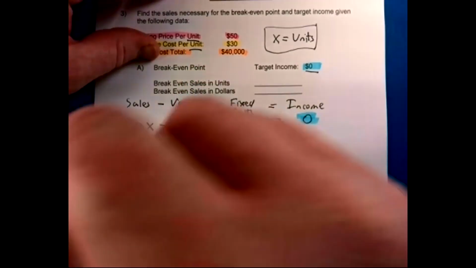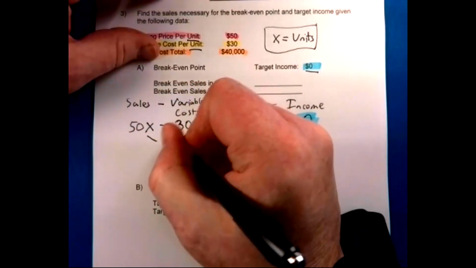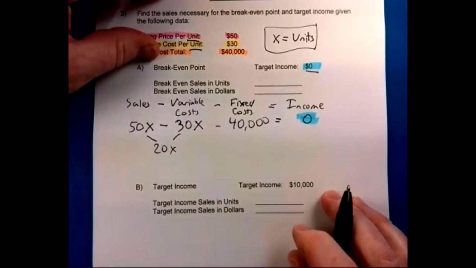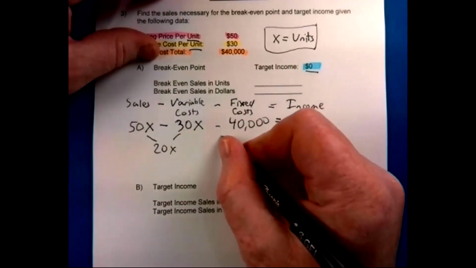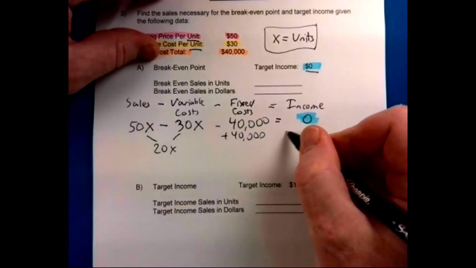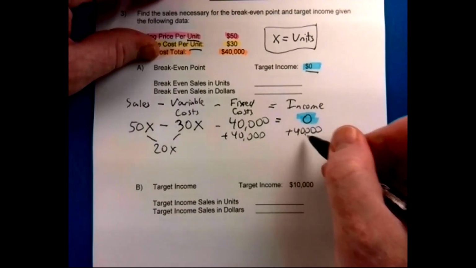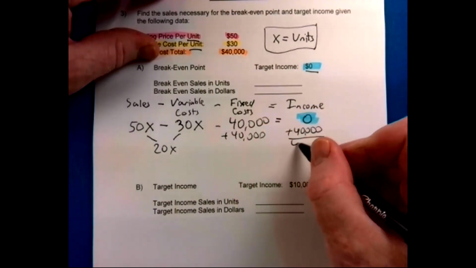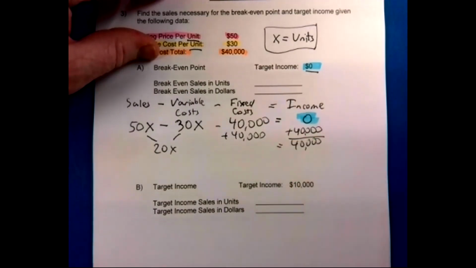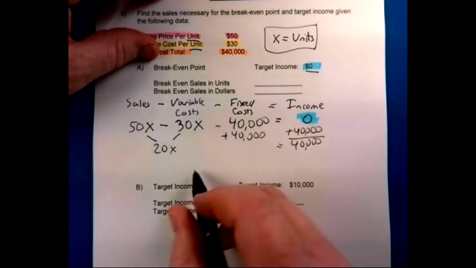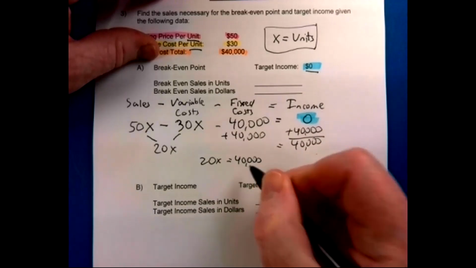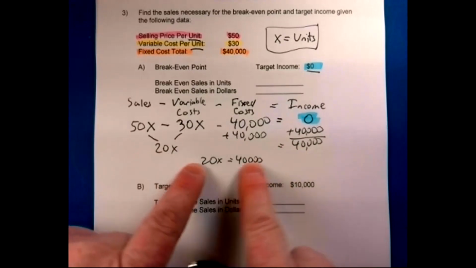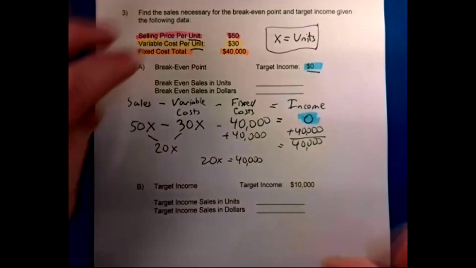50x minus 30x is 20x. I try to get all the numbers on one side and the variable on the other. So we're going to try to get 40,000 on both sides. So add 40,000 each side. That just comes out to 0. This would be 40,000. Okay, then we get these a little bit closer together. So this is just 20x equals 40,000. Let's make it a little easier.